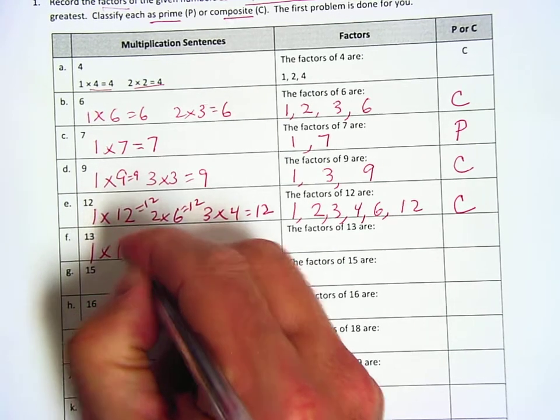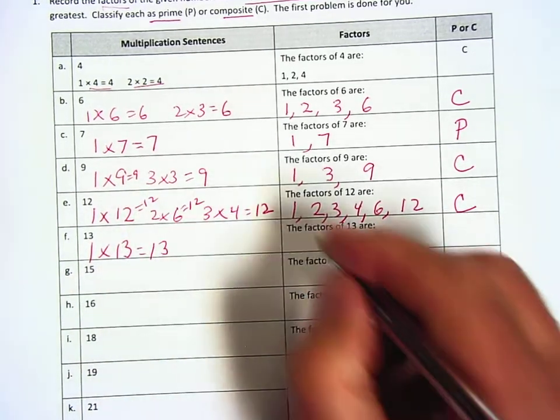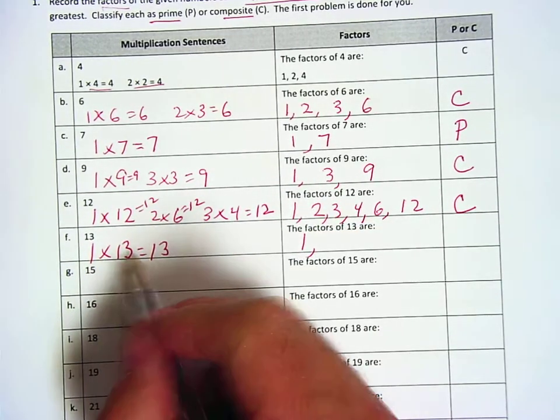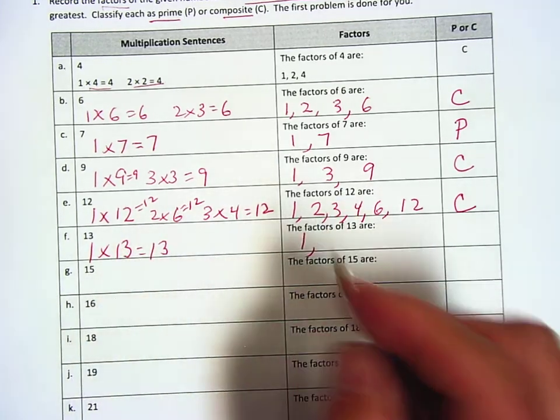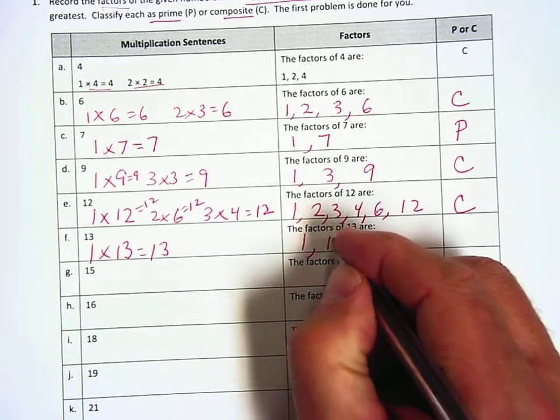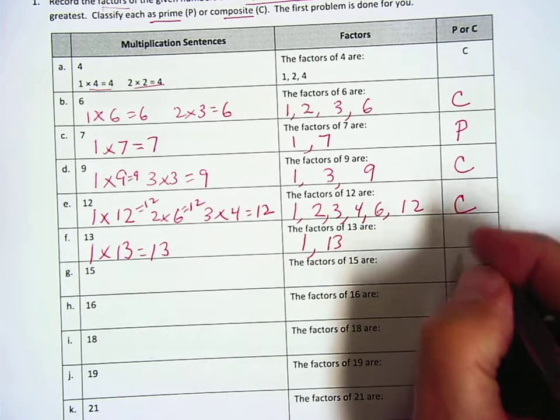1 times 13 is equal to 13. And there's no other way to do that. 2 times something, 3 times something, 4 times something, nothing will equal 13. So 1 and 13 are the only factors, and therefore it is prime.